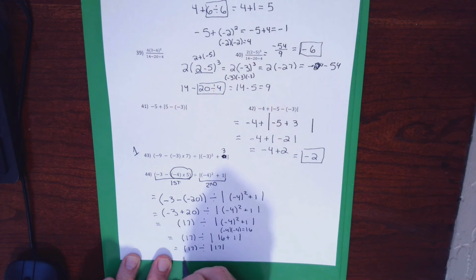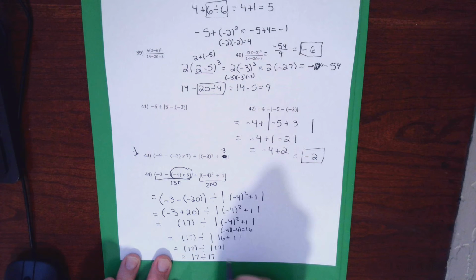The absolute value of a positive number is just that number made positive. Let me drop this parentheses that I don't really need. This gives me 17 divided by 17. My answer is 1. I have that one right.